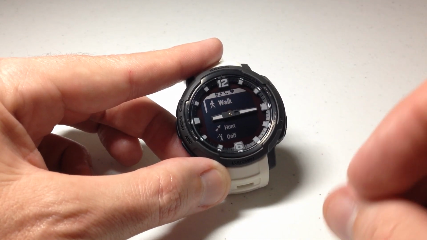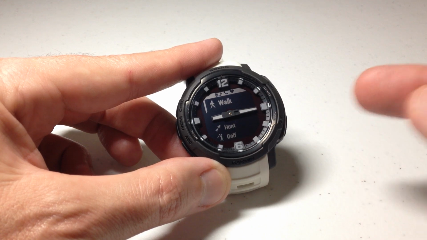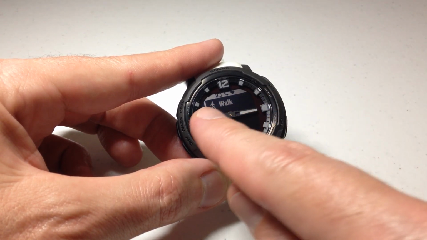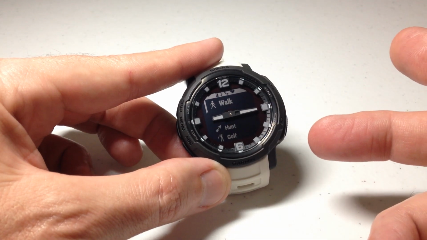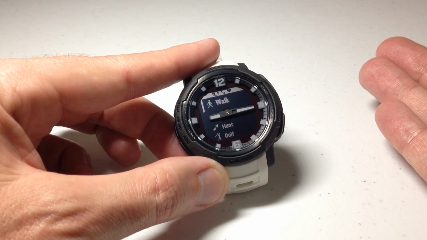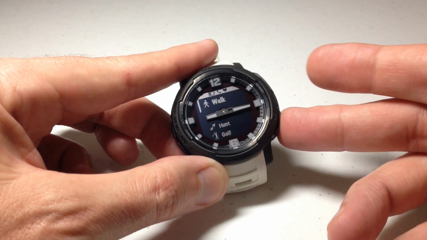That is a big thing that I recommend, is always make sure you back all the way out of your activities, because it can really drain your battery if you leave it sitting in the walk activity and it's not going, because your GPS will still be connected if you've got the GPS on for that activity.